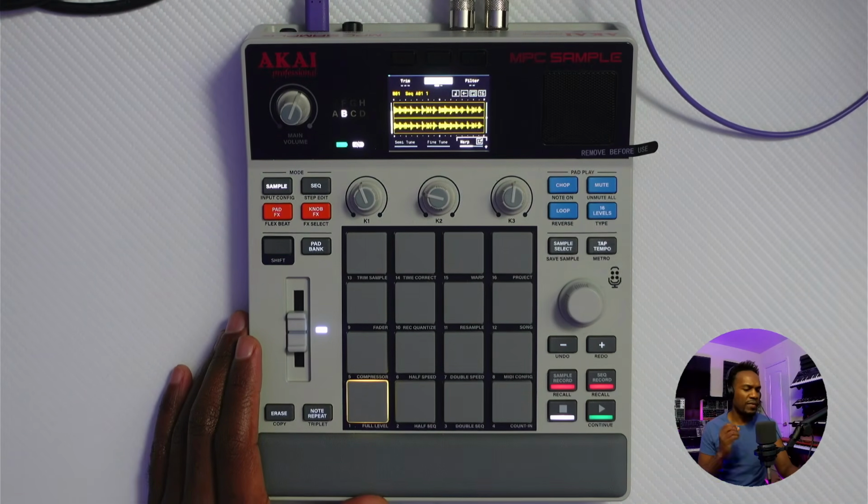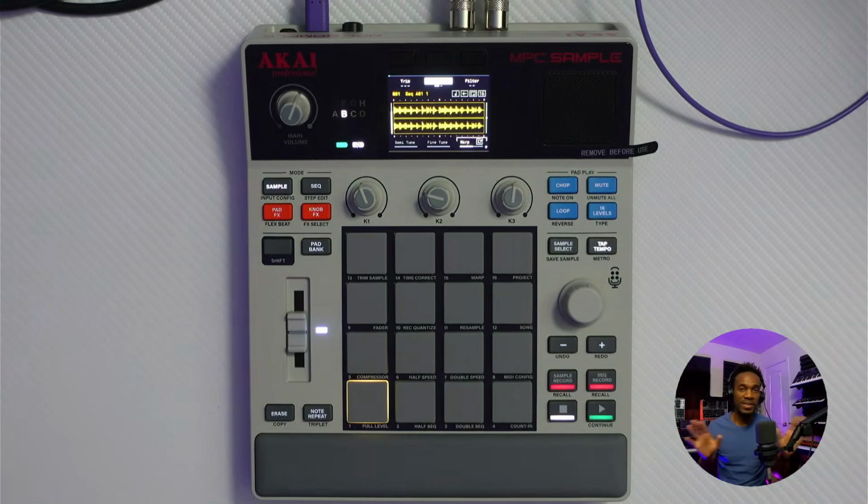Well, if I want to time stretch this, I could, but the problem is that the moment I engage time stretch, the pitch modulation disappears. So in order to circumvent that, I'm going to resample the pitch warped pad.